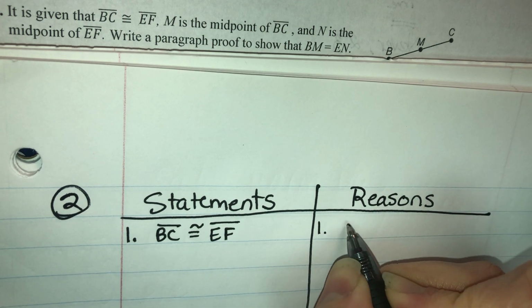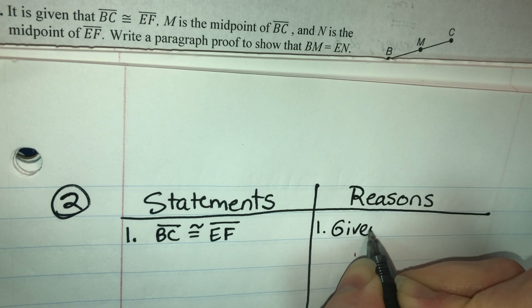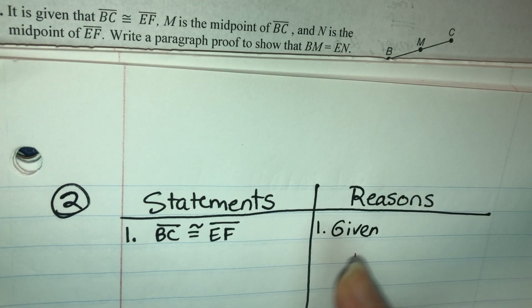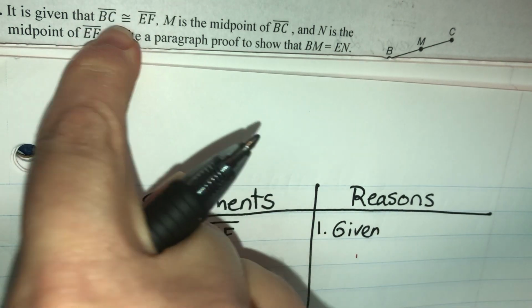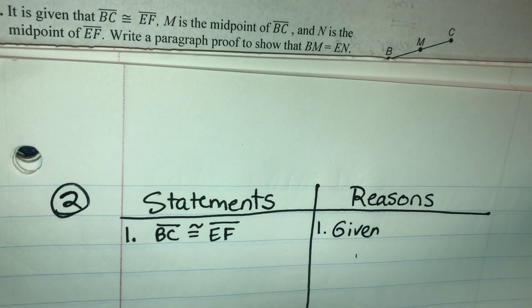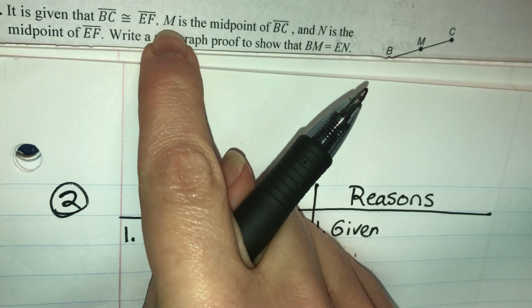And the reason I know that is it was given in the problem. The first reason is always given. The first statement is always whatever they give you in the problem, okay? What else are they giving to us?